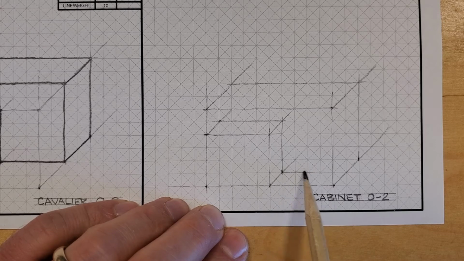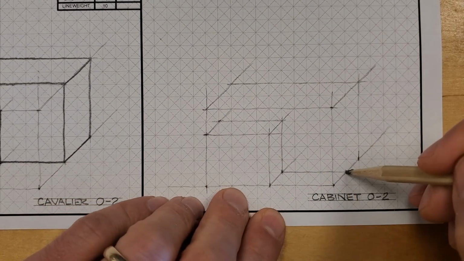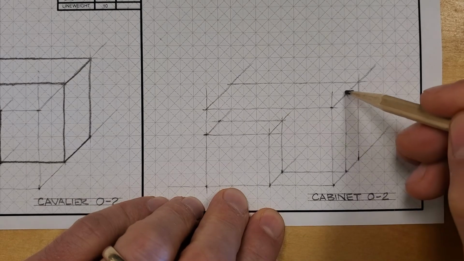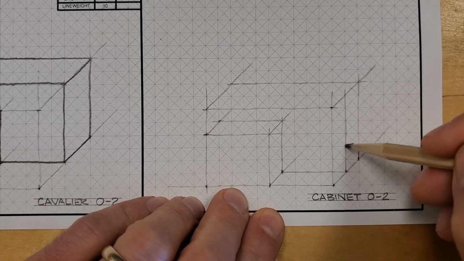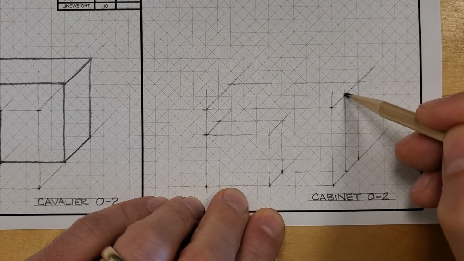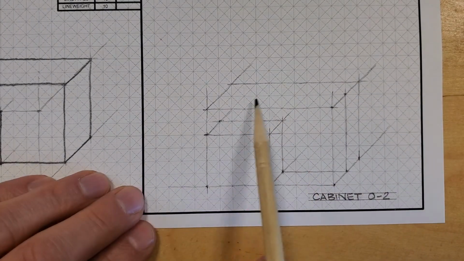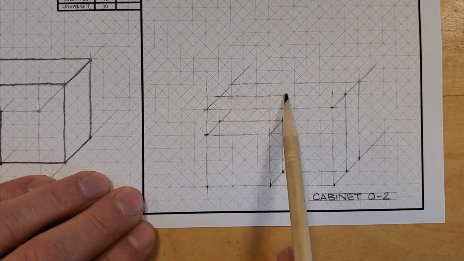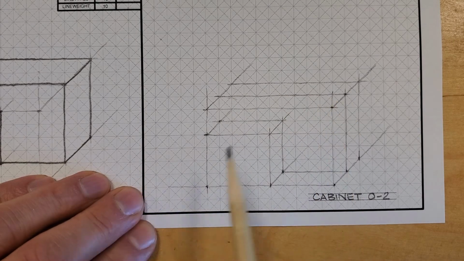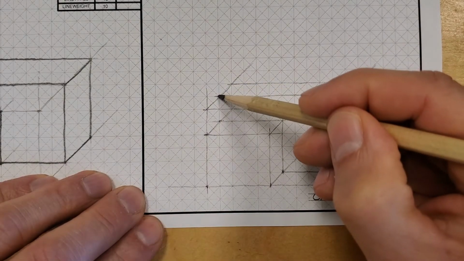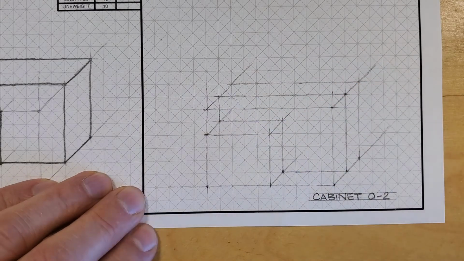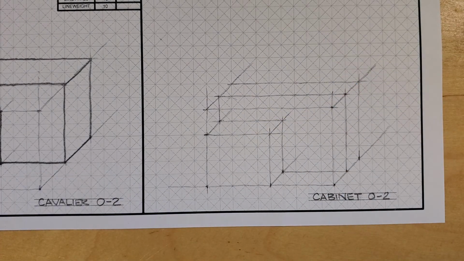I'm going to be consistent again and drag that over to the right bottom edge, and then bring it straight up to create the front right edge, and then likewise bring this line over there, and as it meets here, drop it straight down, and it's that simple, y'all.